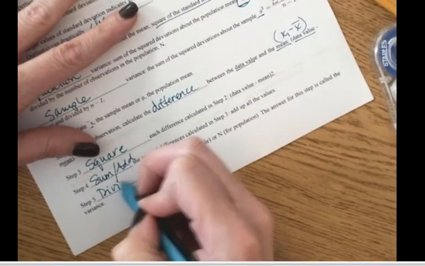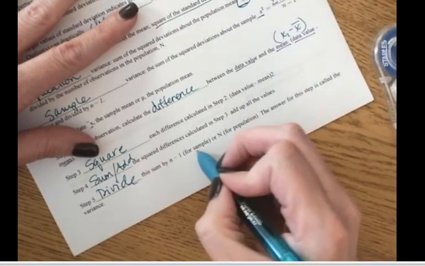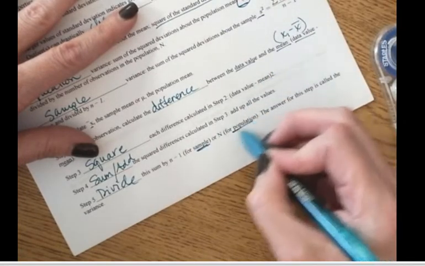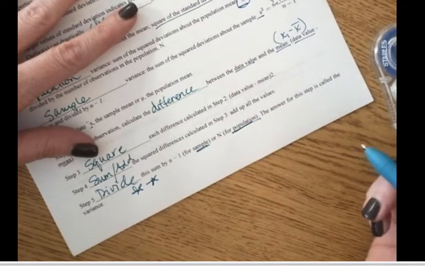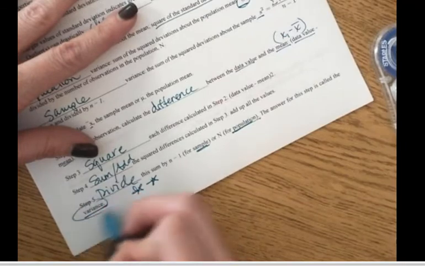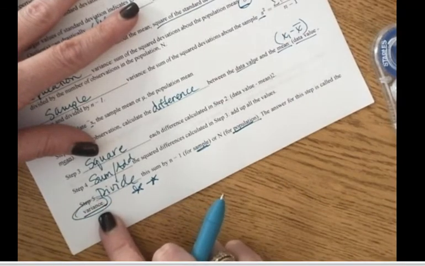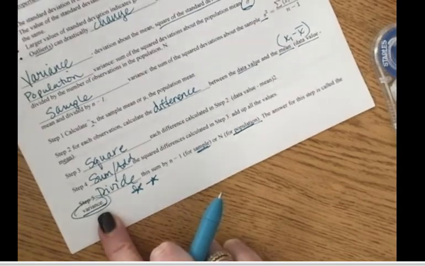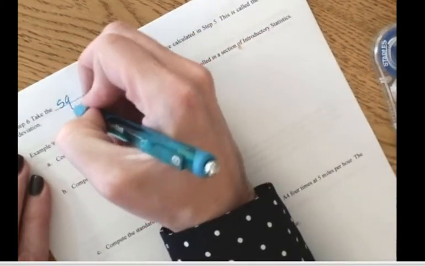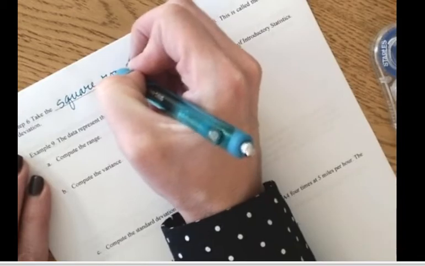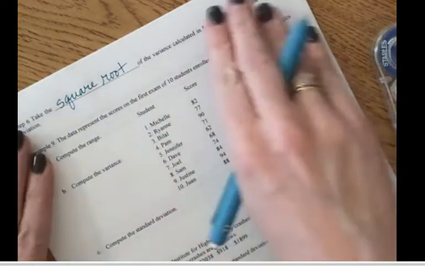And divide the sum by n minus 1 if it's a sample, but divide by n if it's a population. This really does matter. This is where it changes. This is where it's important. The answer for this step is what's called the variance, okay? You stop right here if it's asking you for variance. Step 6, we're going to take the square root of the variance that we found in step 5. This is called the standard deviation. Okay? So, let's do this.